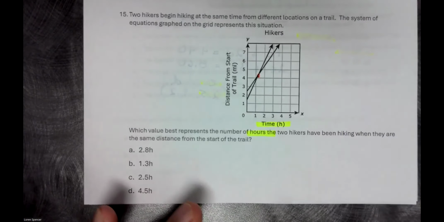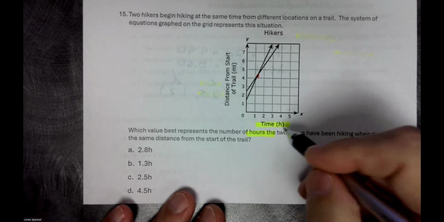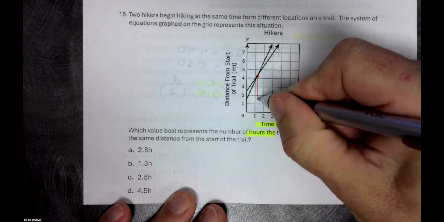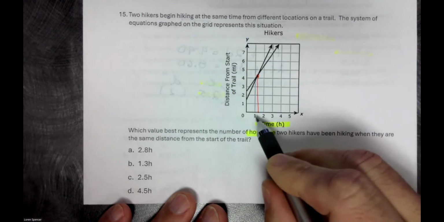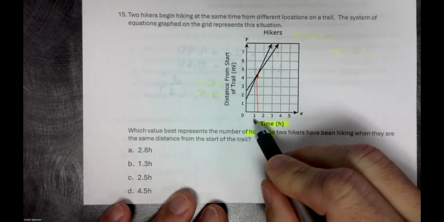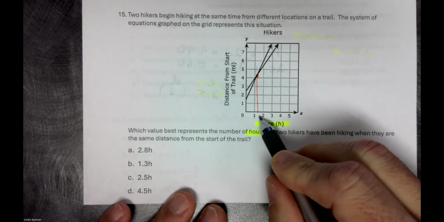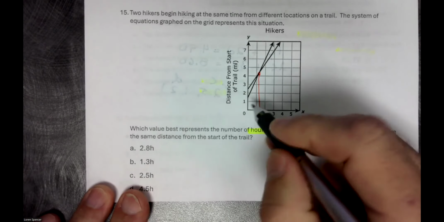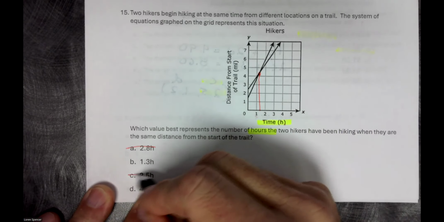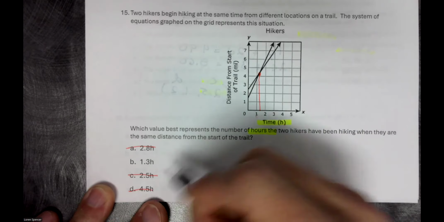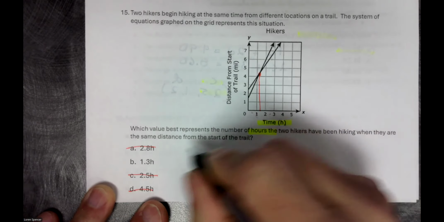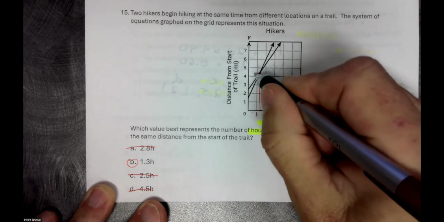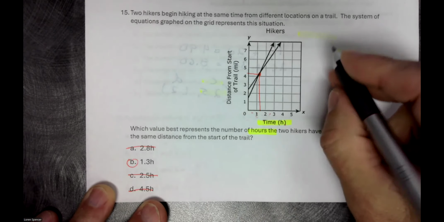And they're looking for hours. But since they're looking for hours, that means we're looking at the x-axis. So I'm just going to draw a line straight down. Okay, somewhere between 1 and 2. So it looks like less than 1.5, but somewhere between 1 and 2. Well, 2.8, no, too big. 2.5, too big. 4.5, too big. So the only one that's between 1 and 2 is 1.3. So the answer is B.